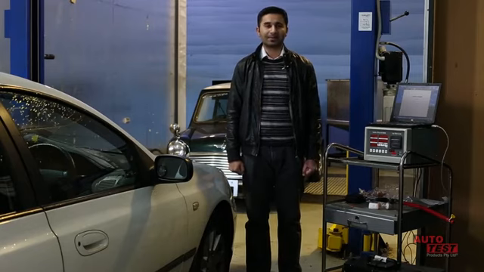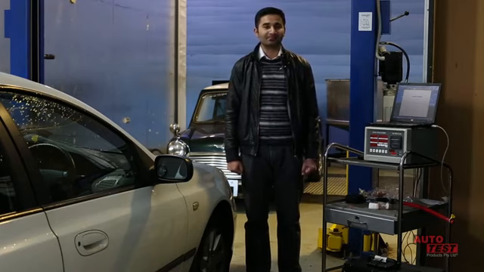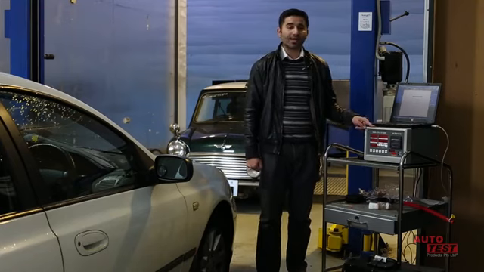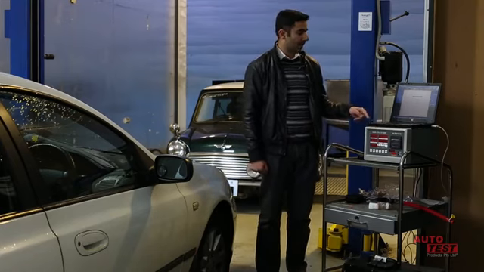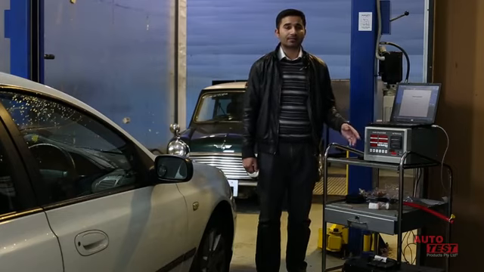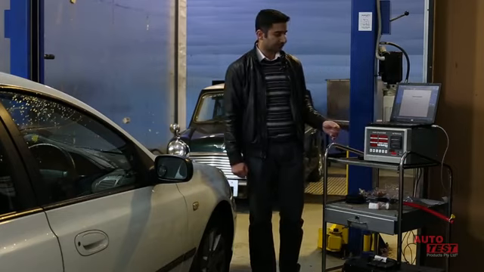Hi, my name is Mohammed and I will be demonstrating how to use the AutoTest opacity meter. To use the AutoTest opacity meter, we need to have the AutoGas Analyzer. Using a computer is optional. You can have a smoke test without using a computer.